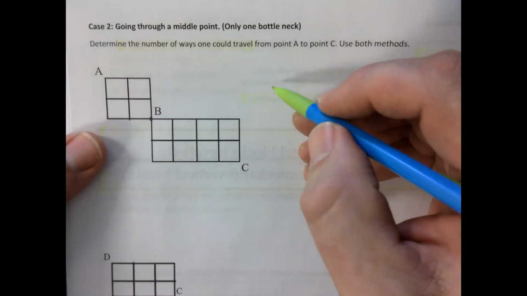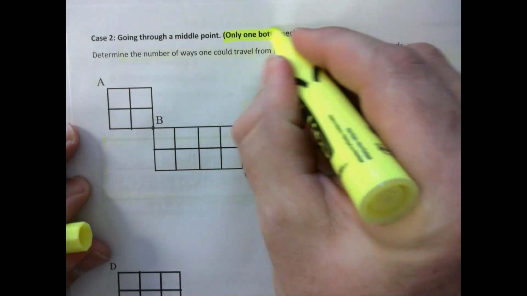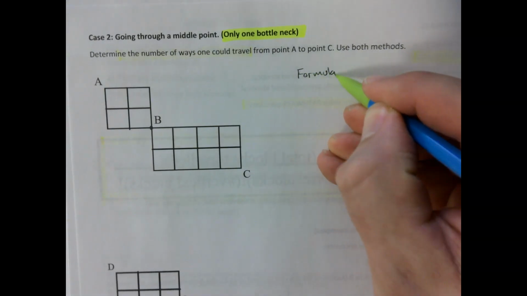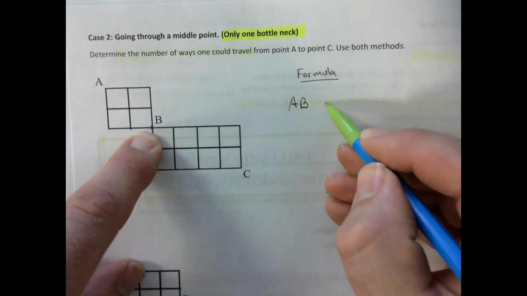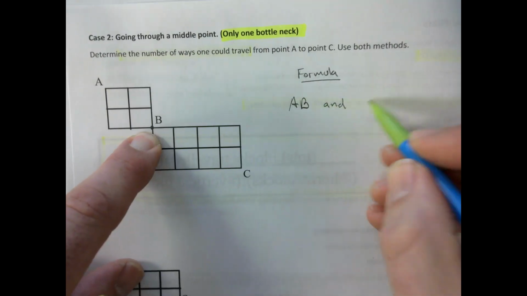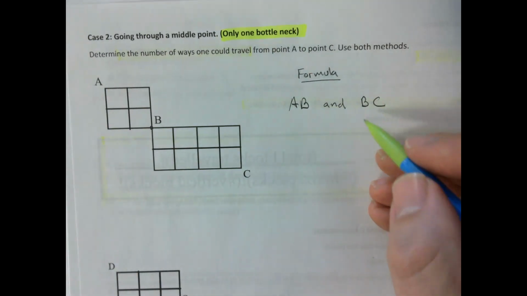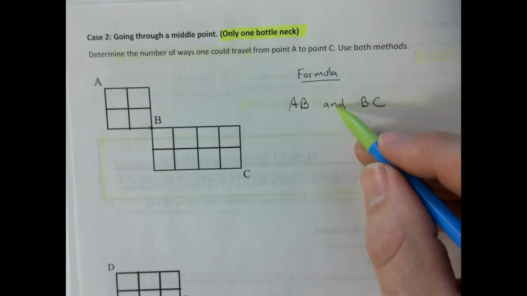What's happening here? You're going through a bottleneck. So watch this. I'm going to use the formula here. We are going from A to B. First step is going to go from A to B and B to C. What does and mean in this unit in particular?